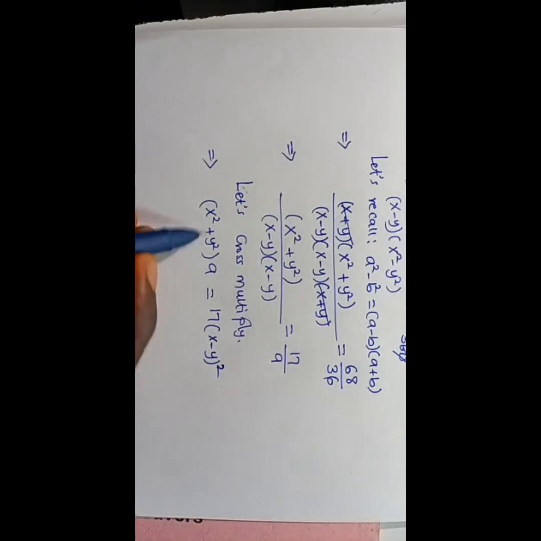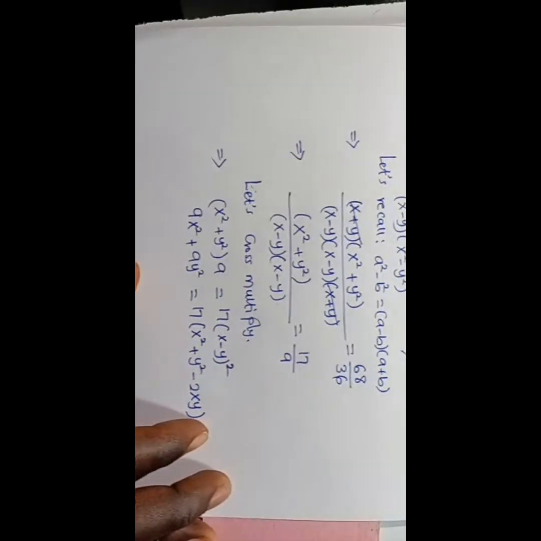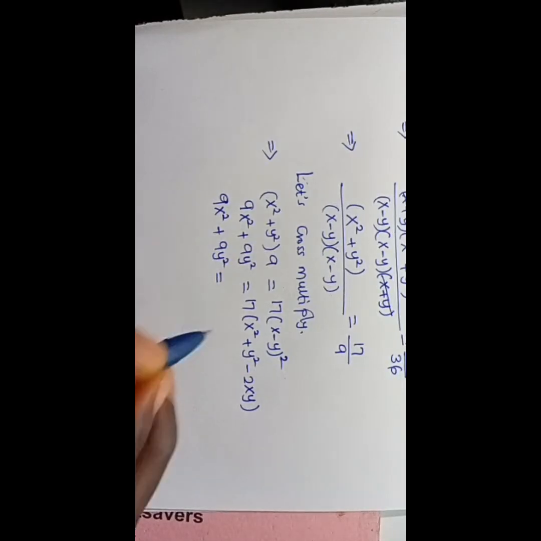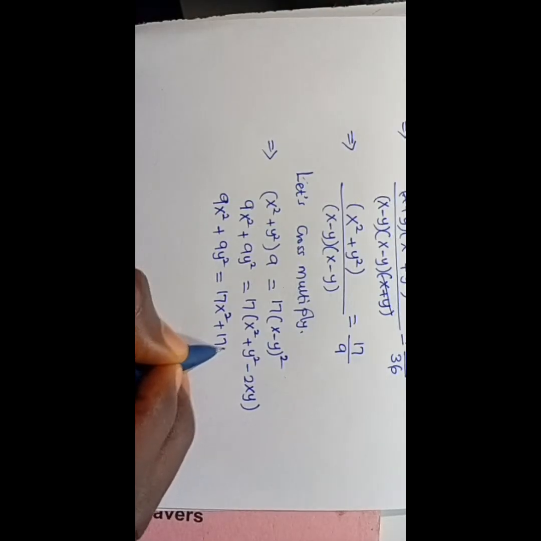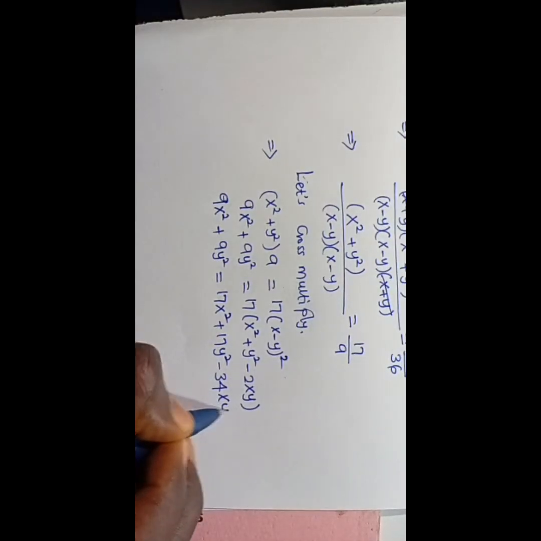So 9 times this will be 9x² + 9y² equals 17 times (x² + y² − 2xy). We have 9x² + 9y² equals 17x² + 17y² − 34xy.